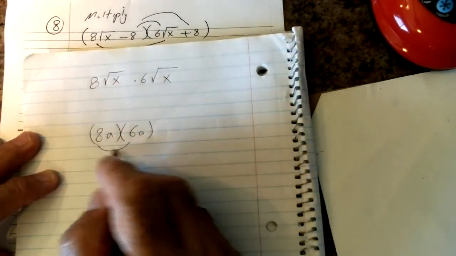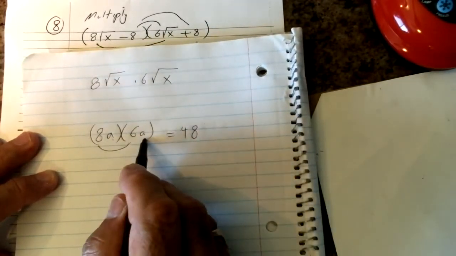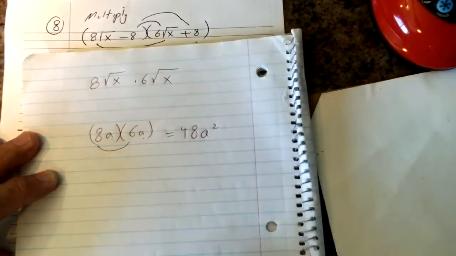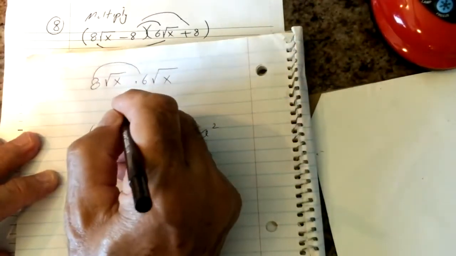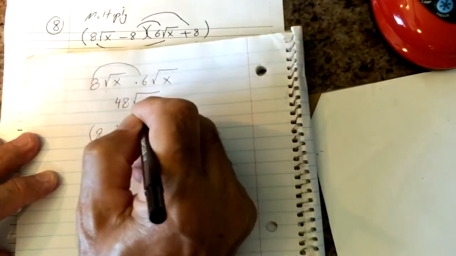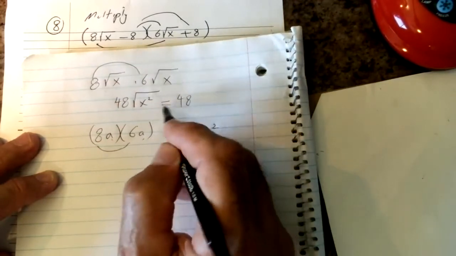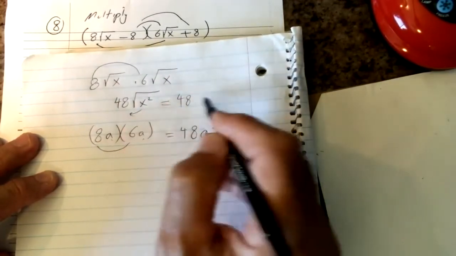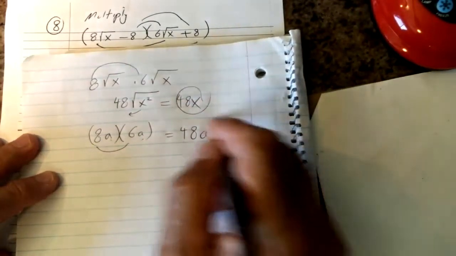You multiply these two, it is 48, and a times a is a squared. See the same thing here. When you multiply these two, you have 48 radical x squared. But you understand radical x squared, the x is coming out, it is just x. So the whole thing is 48x.